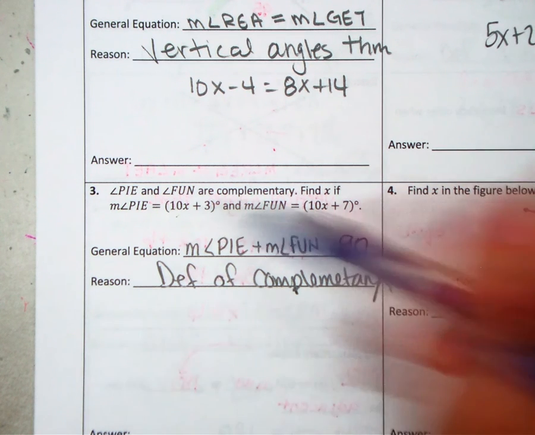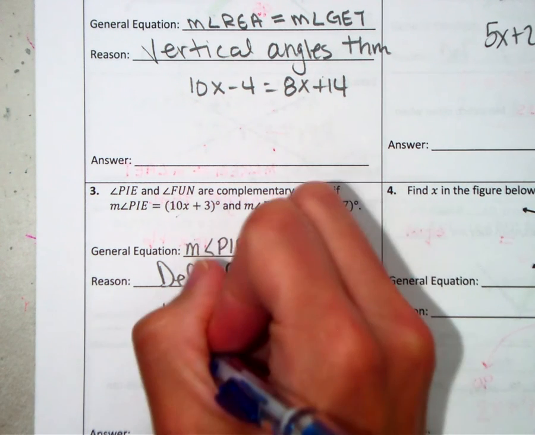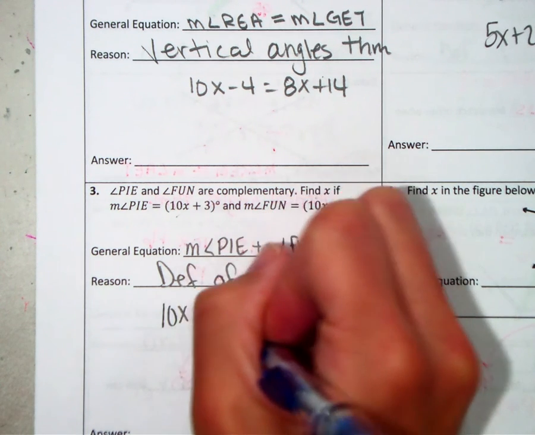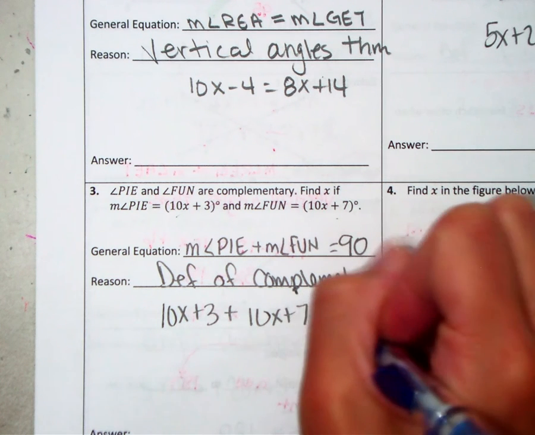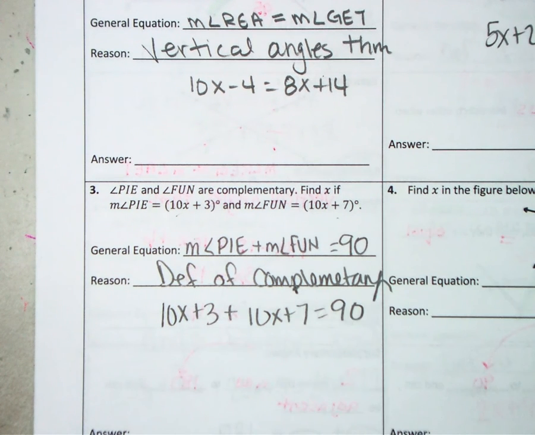And then we just substitute in my 2 parts. So 10x plus 3 plus 10x plus 7 is 90. Okay, so that's your vertical, your complementary, and your supplementary.